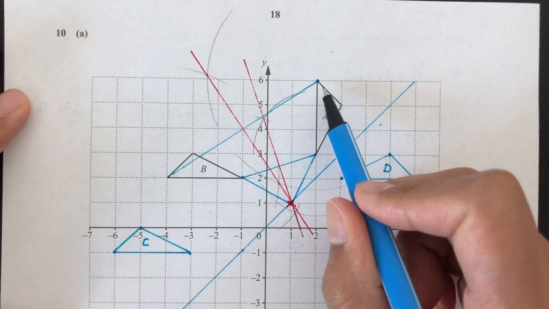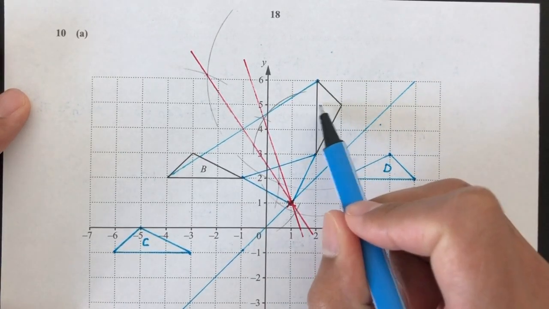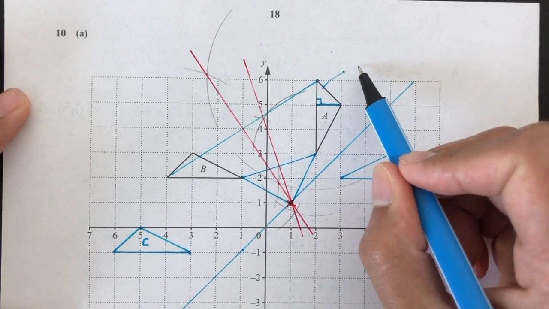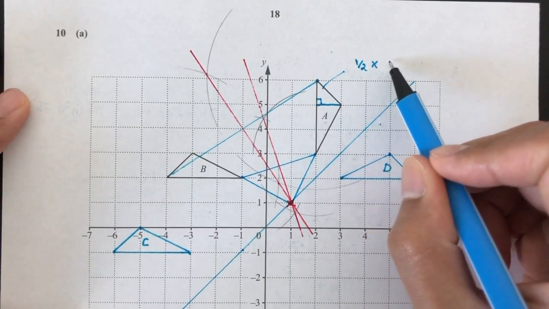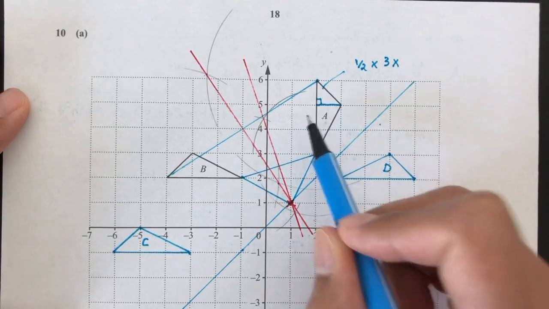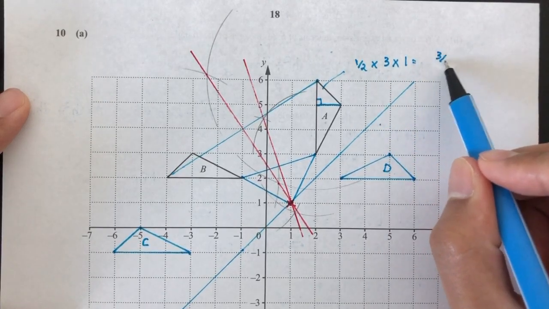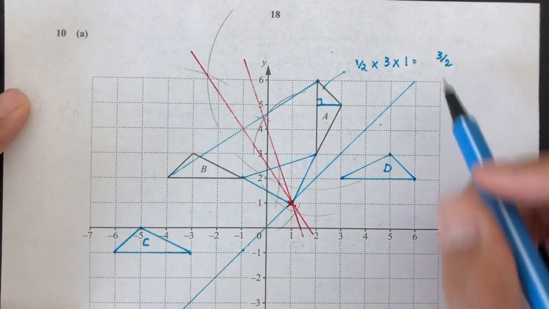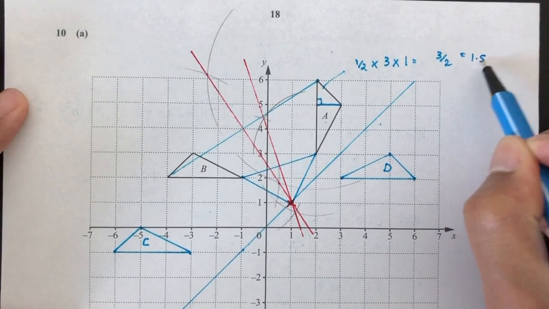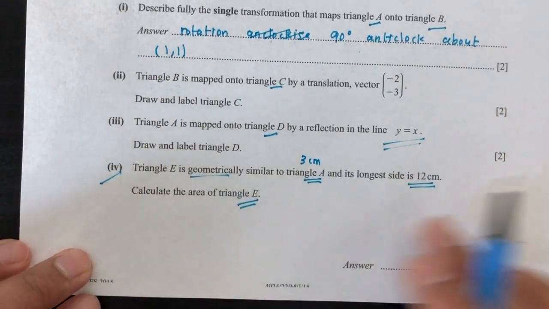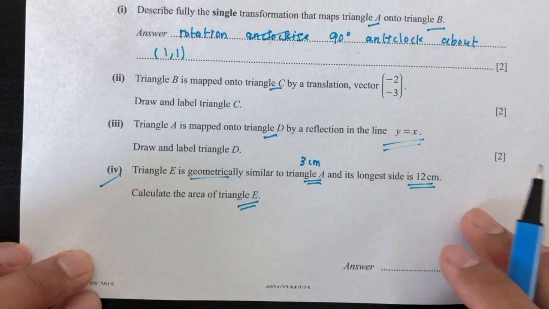A will be half times base times height. This is our perpendicular height. So area of A will be half times the base, which is 3, times height, which is 1. That will be 3 over 2, which is 1.5 basically, 1.5 centimeters square. So using that, we can find the area of triangle E.